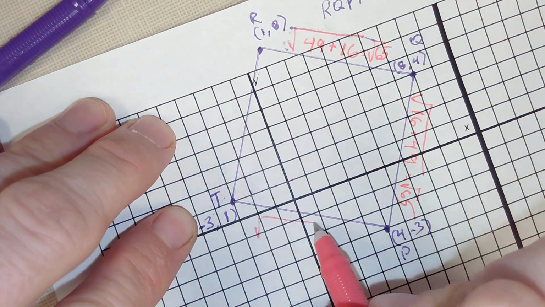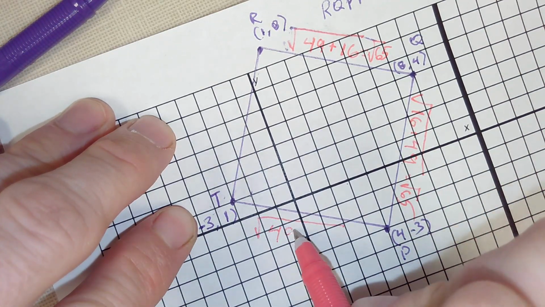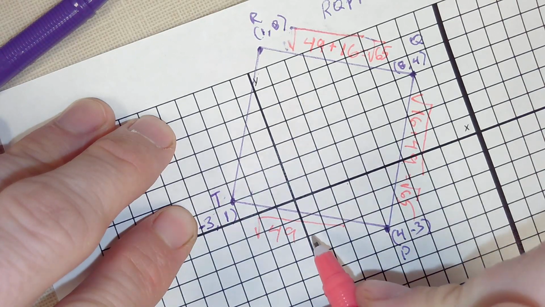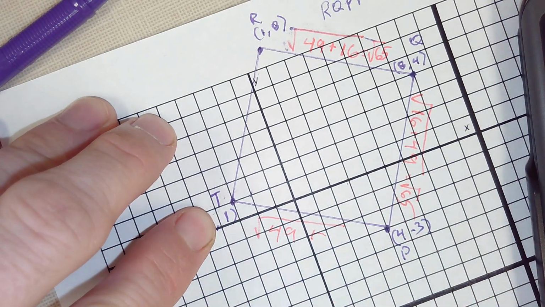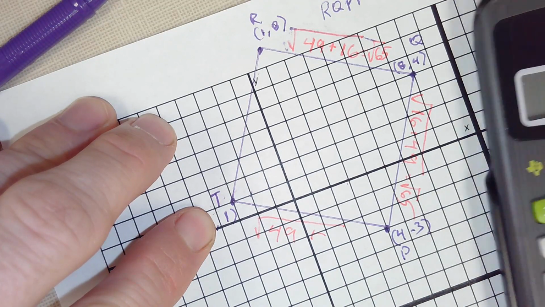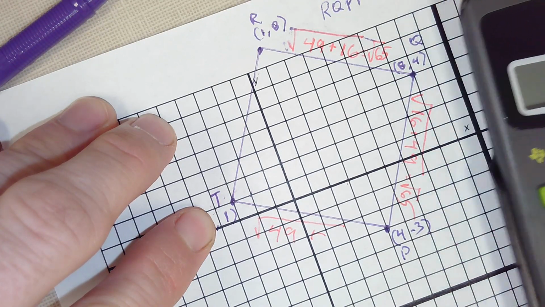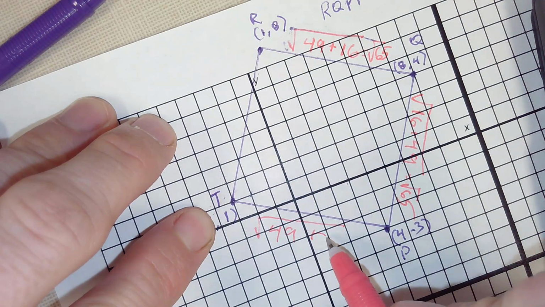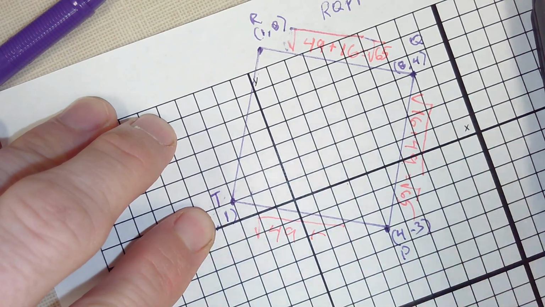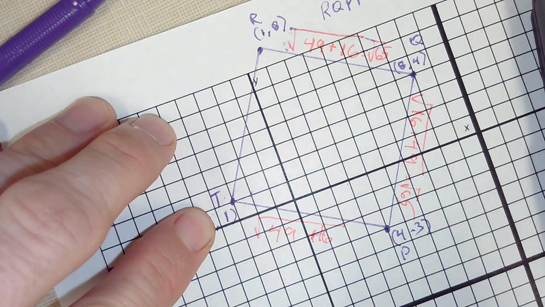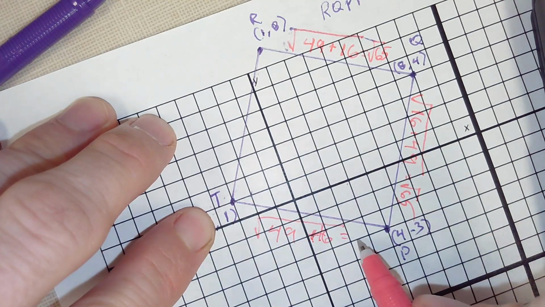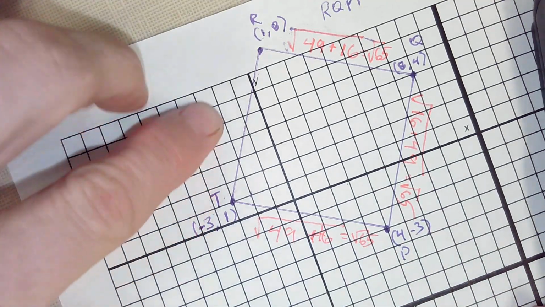That's going to be the square root of 49 plus my change in y, which is -1 minus 3, which is -4, squared is 16. So it's going to be plus 16. So this is the square root of 65. Okay, it looks like our lengths are all coming out to be the same.